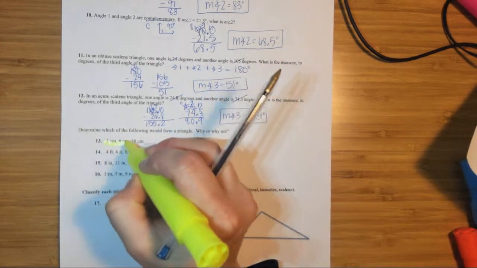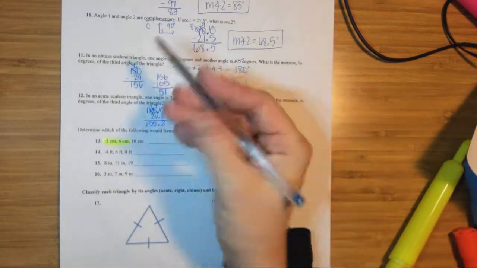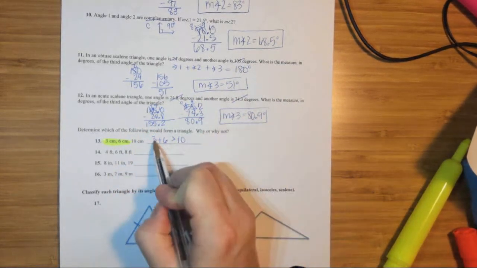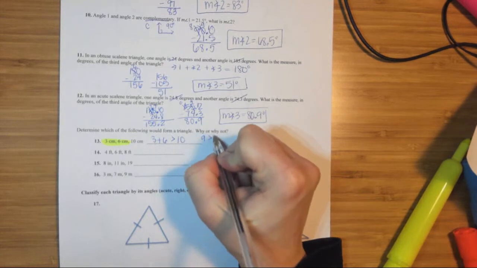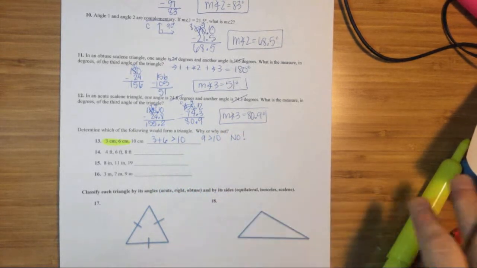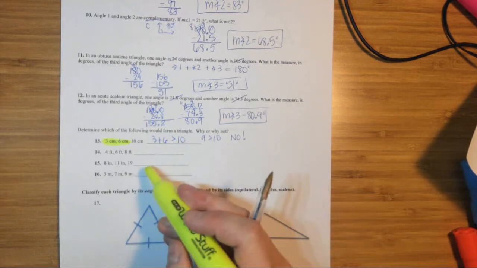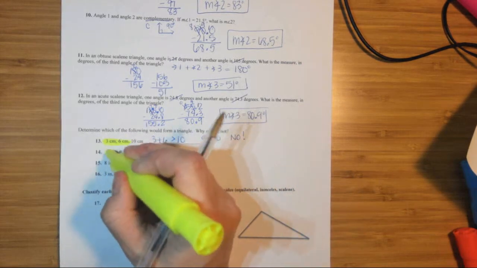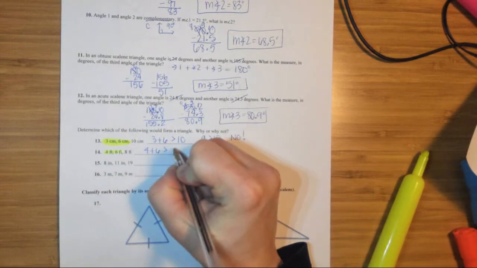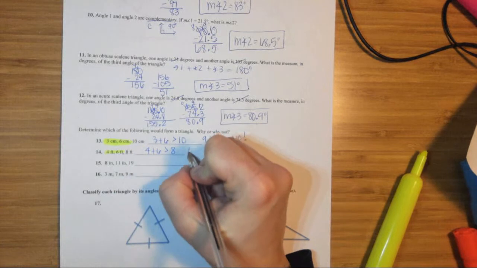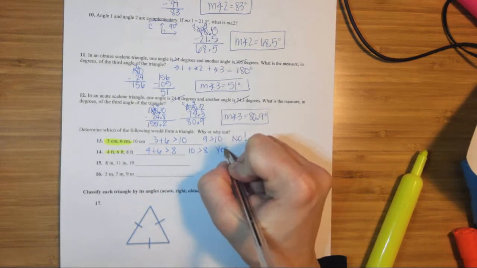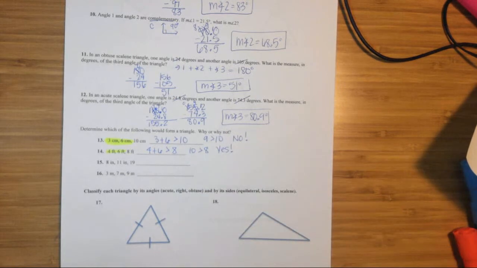So my 2 smallest sides here are 3 and 6. So I'm going to say 3 plus 6 has to be greater than 10. Well, 3 plus 6 is 9. Is 9 greater than 10? No. Okay. Number 14. My 2 smallest sides are 4 and 6. So 4 plus 6 has to be greater than the largest side, which is 8. 4 plus 6 is 10. Is 10 greater than 8? Yes, it is. So this will form a triangle.